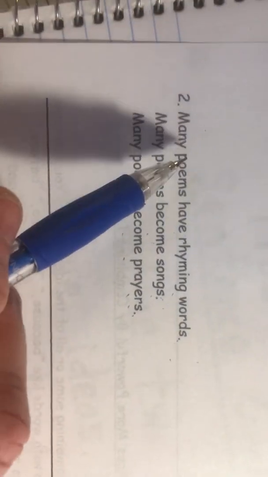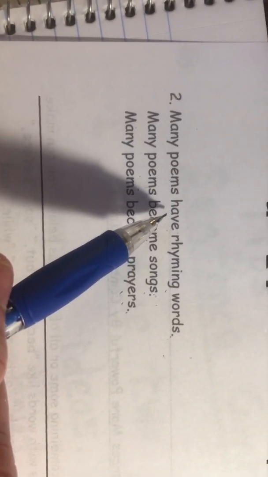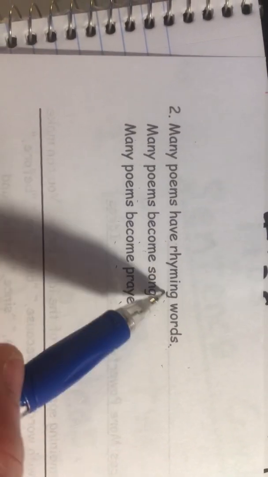You could use time order words like before or after, right? You could say, after poems add rhyming words, they become songs and prayers. You just got to change some of the words around.